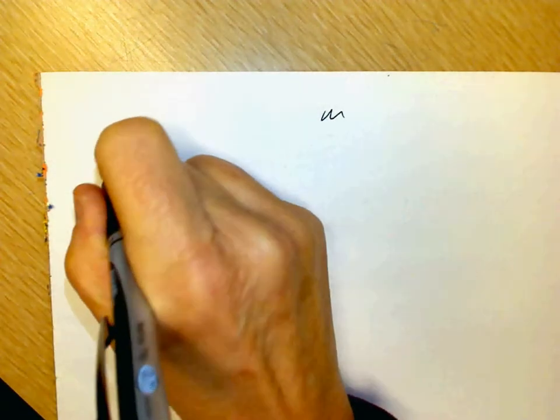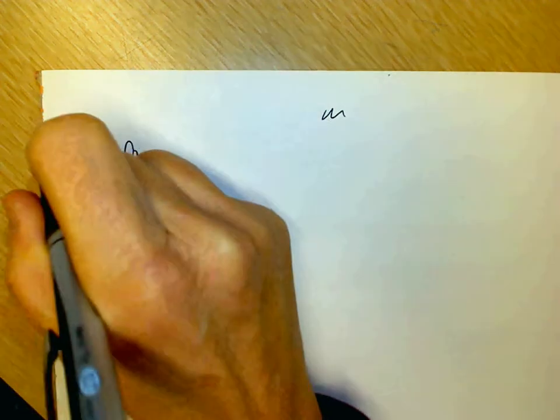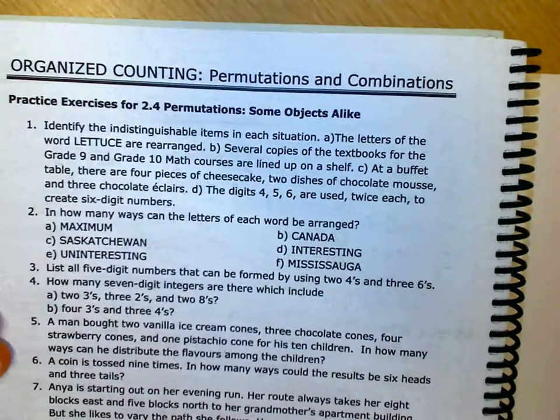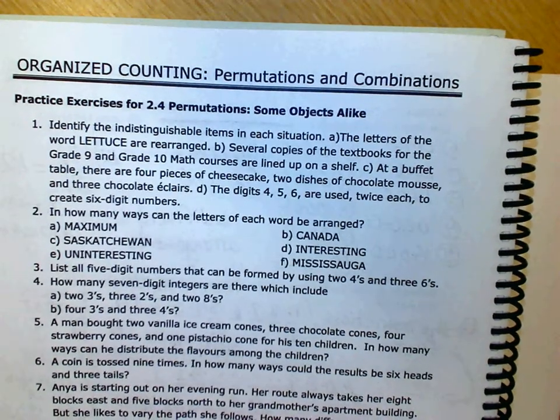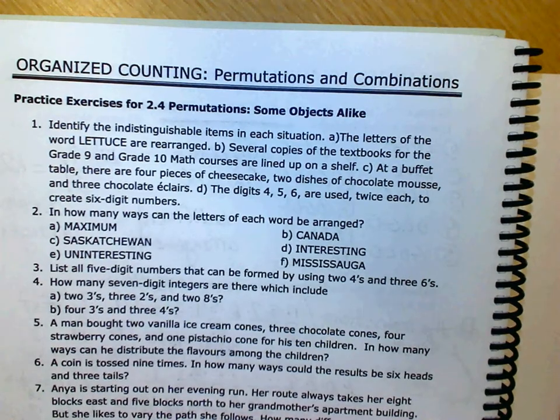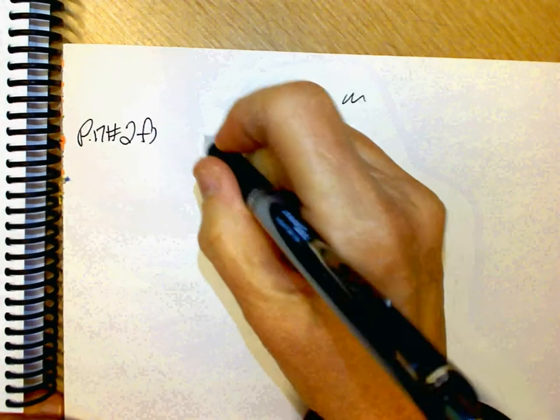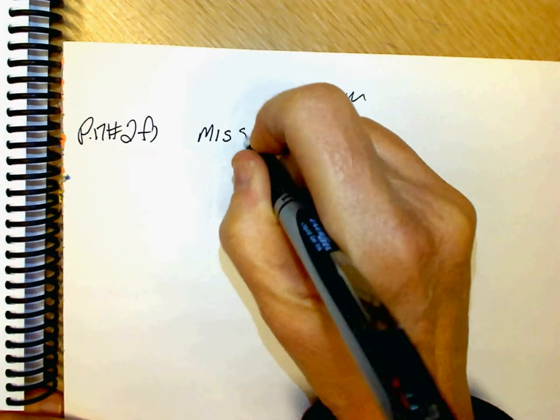Okay, let's look at homework question 2F, and that's on page 17 of your books. And here is question 2F. In how many ways can the letters of each word be arranged? And 2F is Mississauga. So the first thing we have to do is analyze the letters.